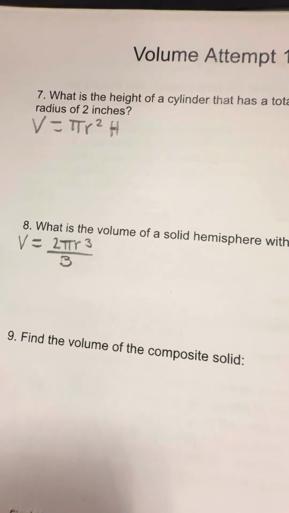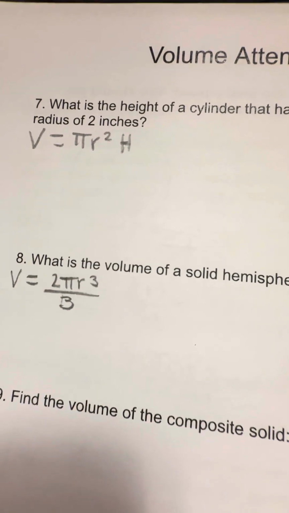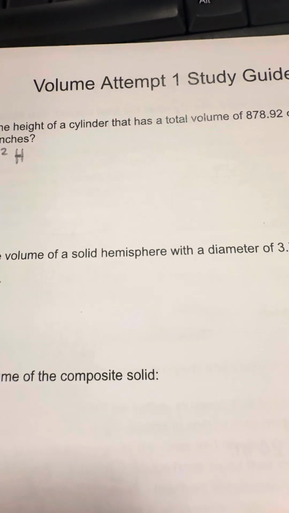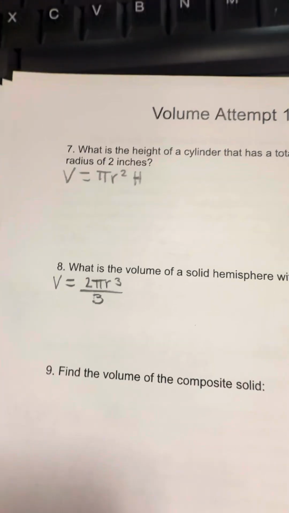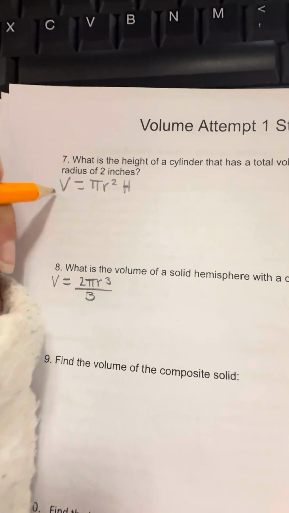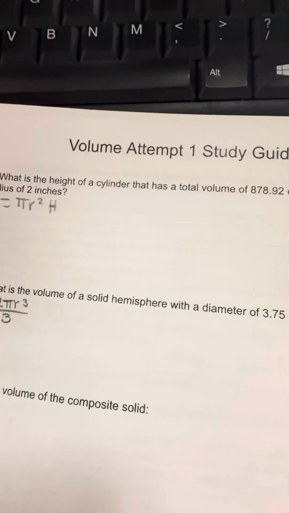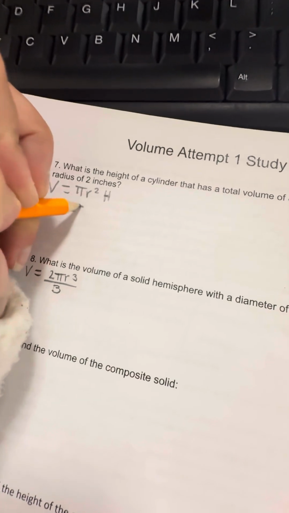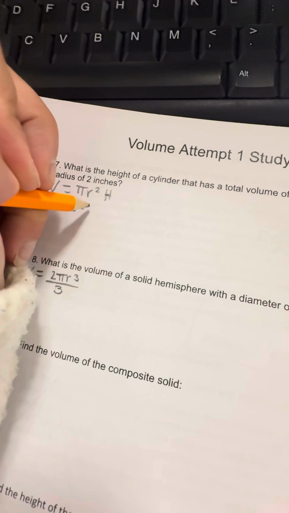So what we're going to do is plug the pieces of information into the formula that you can see right there, and we're just going to go ahead and solve backwards to figure out what that height is. So we know the volume is right here. It's 878.92, and then we are going to take the pi.